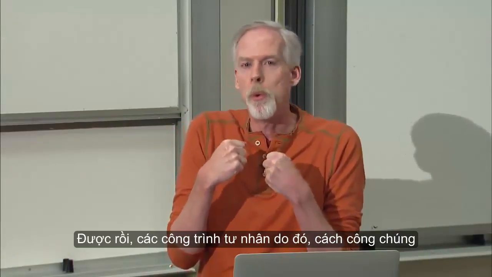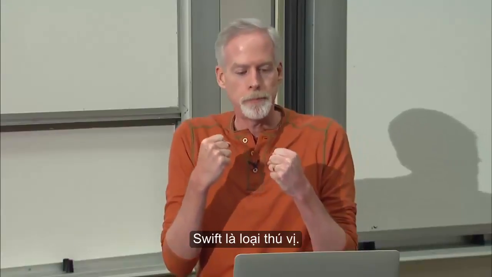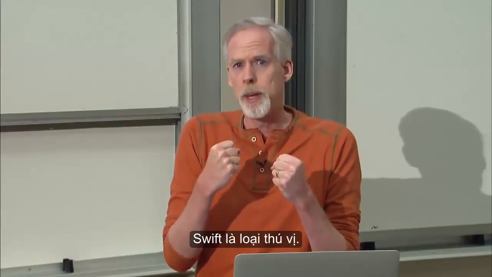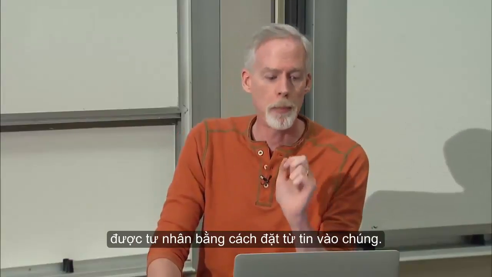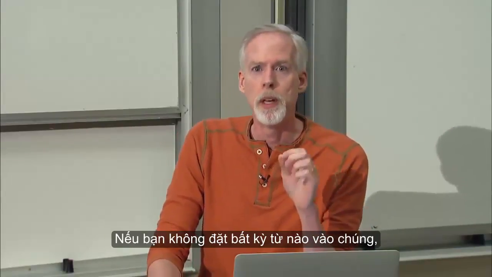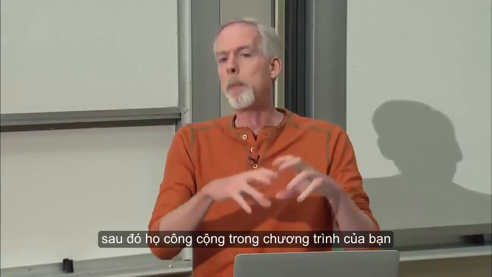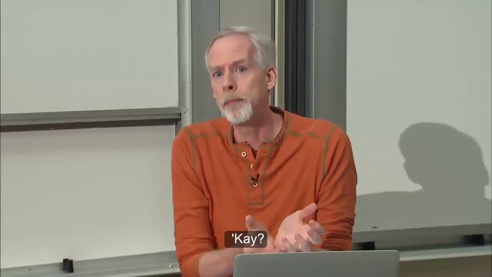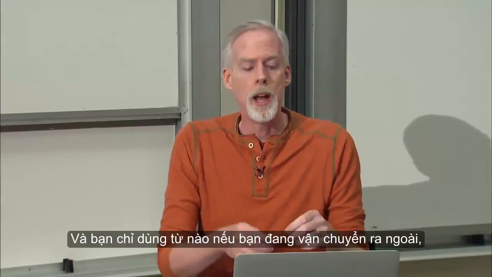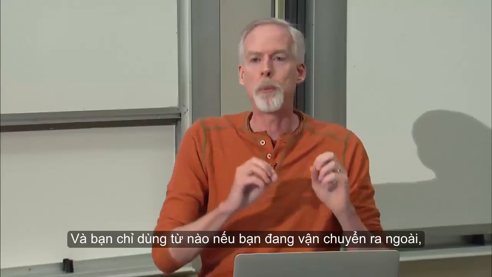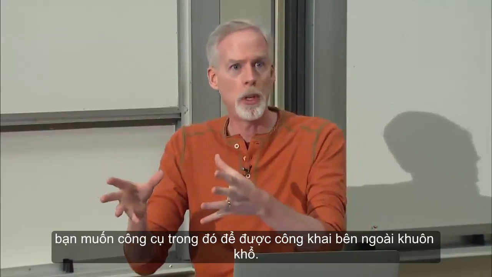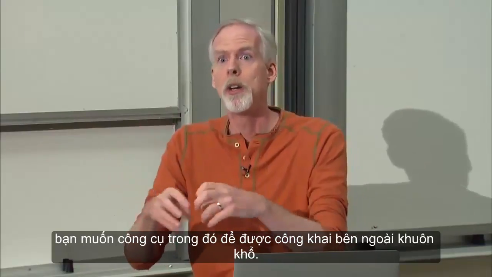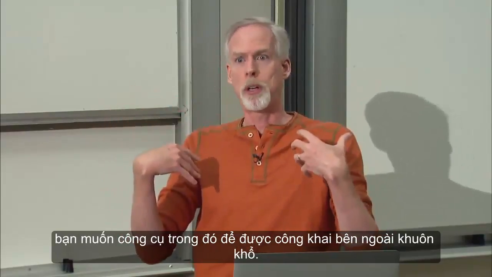Okay? So the way public-private works in Swift is kind of interesting. You basically specify the things you want to be private by putting the word private on them. If you don't put any word on them, then they're public inside your program. Okay? And you only use the word public if you're shipping out like a framework of objects to other people, and you want stuff in there to be public outside the framework.